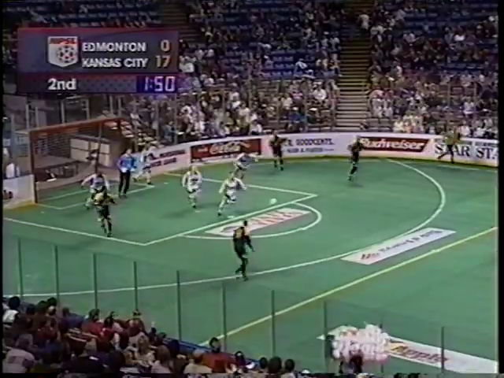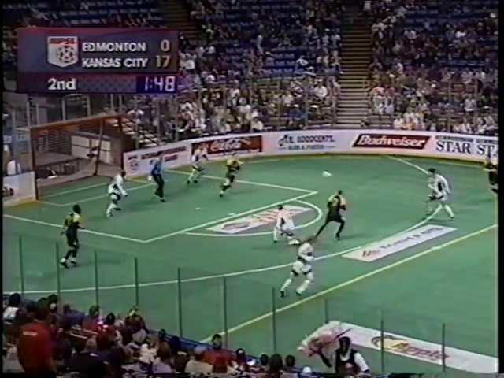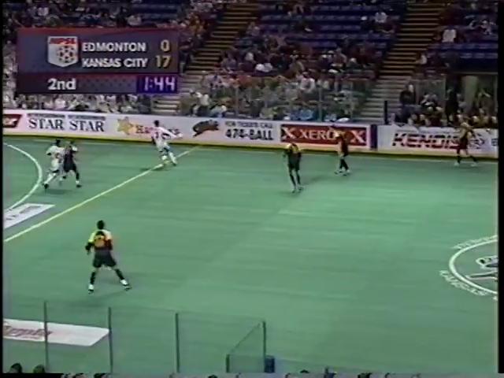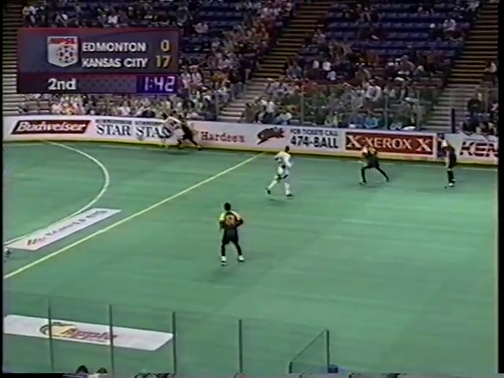Edmonton with a restart goal and a shot. Vinovich misses off the dasher boards, and a rebound just hits the crossbar by LeBaron Holloman. That's the way things have been going for Edmonton so far today. Yep.